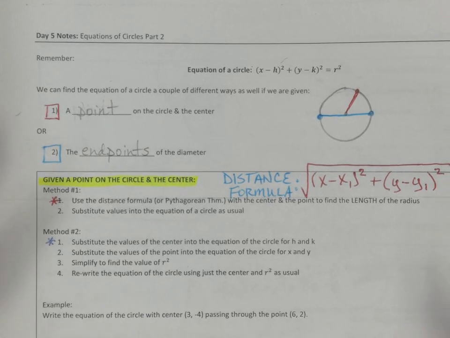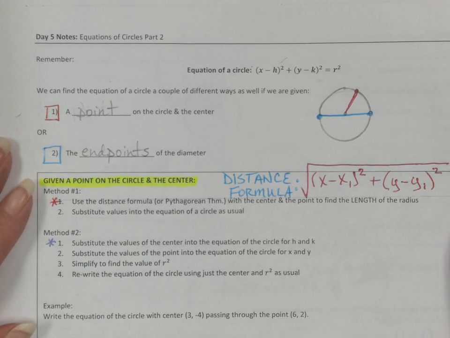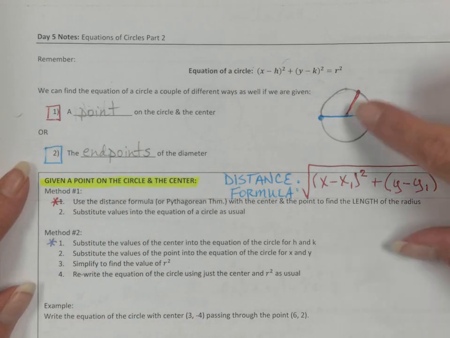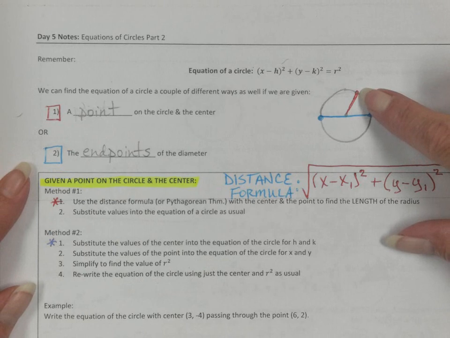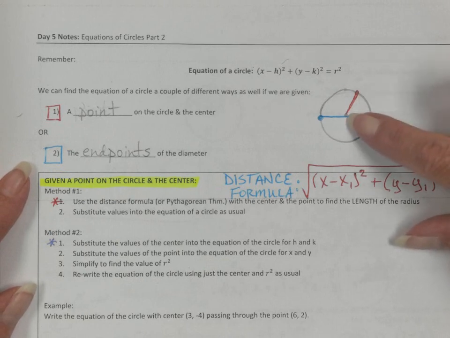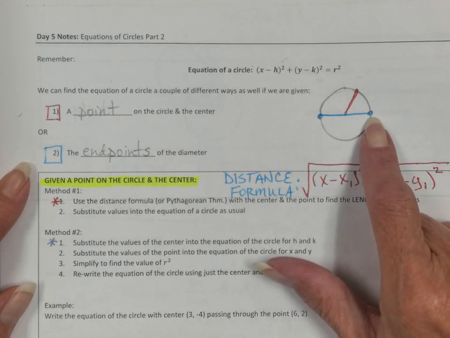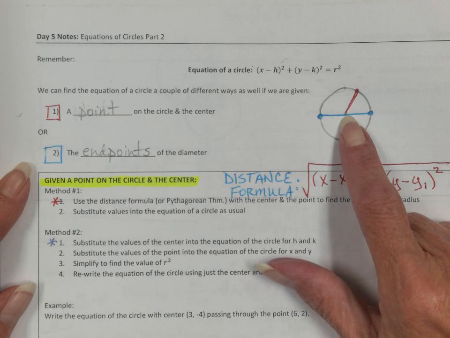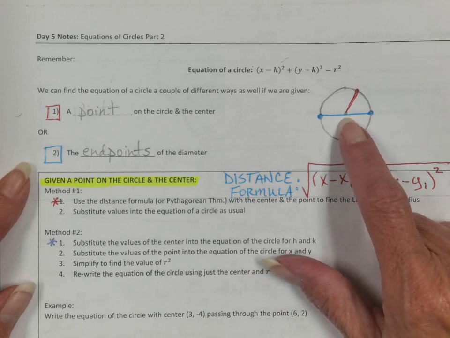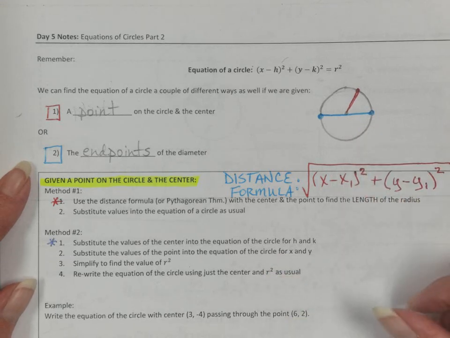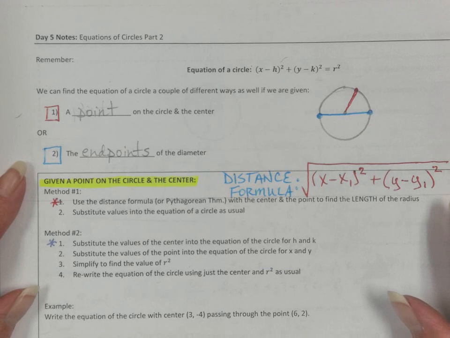So if we're given different pieces of information, such as a point on the circle and the center, we're going to have to find the length of that radius. Or if we're given the endpoints of a diameter, we're going to have to find the midpoint to find the center, and then we're going to have to find the distance of the radius. Okay? So we're going to look at different ways of doing that.